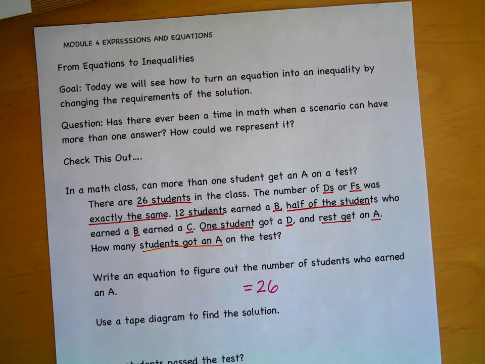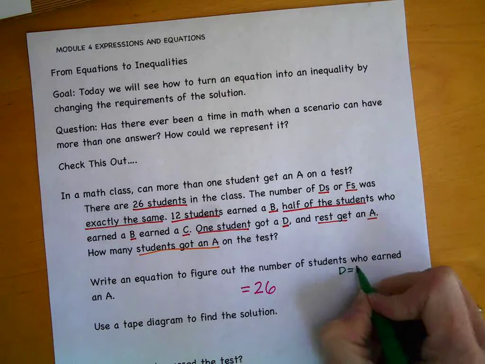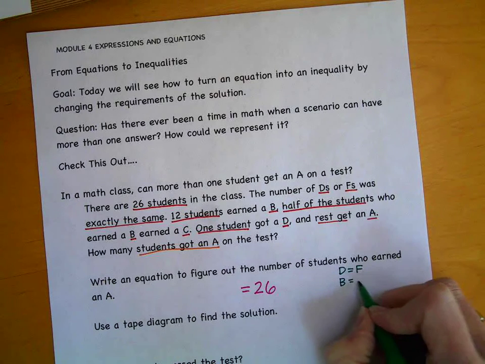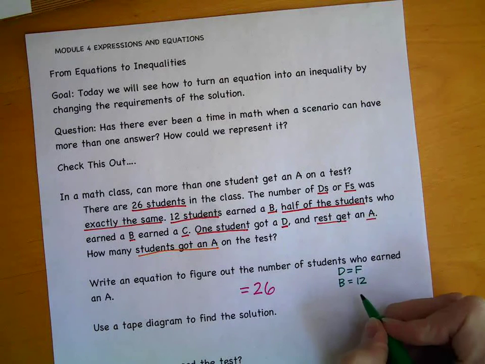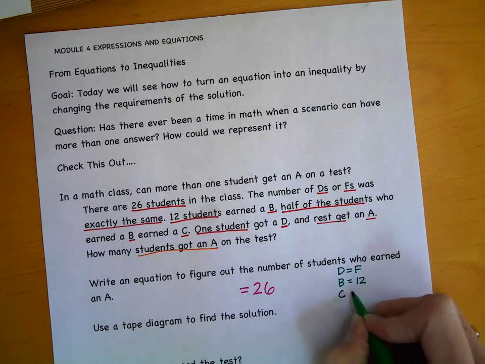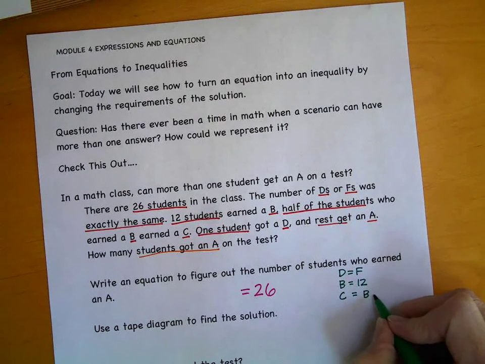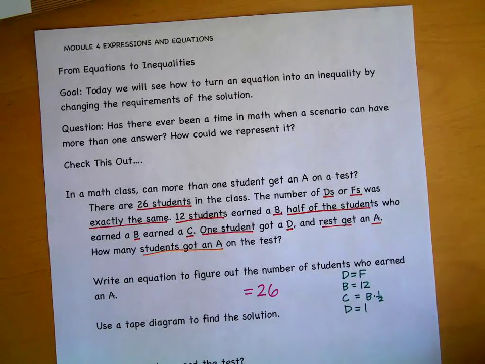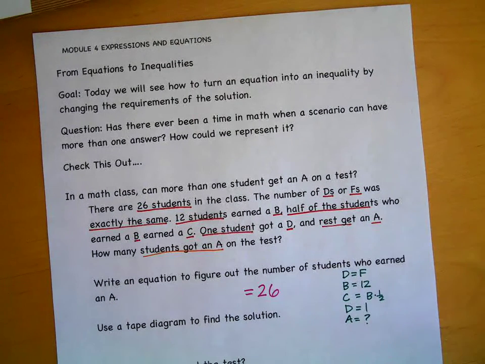So over here, I'm going to list out what we know. We know that D's and F's are equal. We know that a B was earned by 12 kids. I know that half of the students who earned a B equals a C, so I know that C is half of B. And then I know that one student got a D, so D equals 1, and the rest of the kids in the class earned A's, but we don't know what that is yet, so that's what we're trying to figure out.